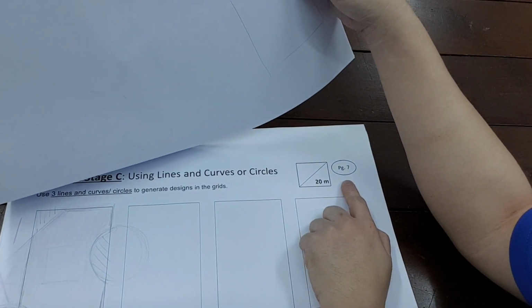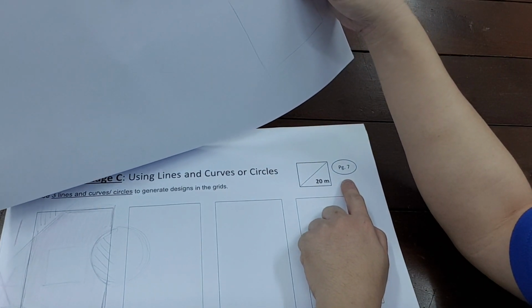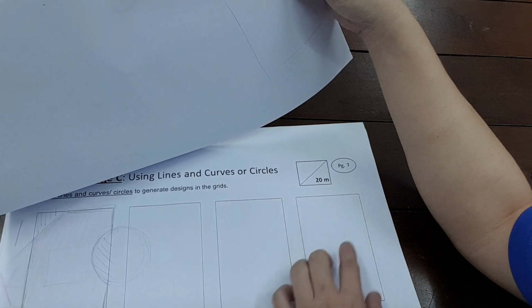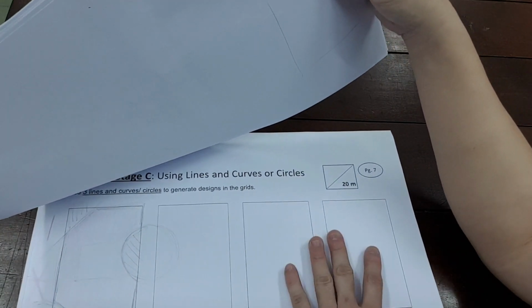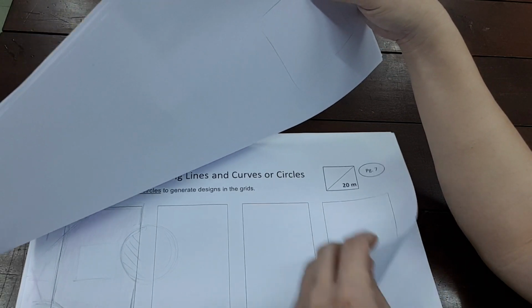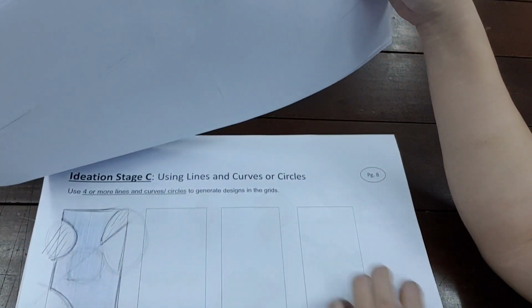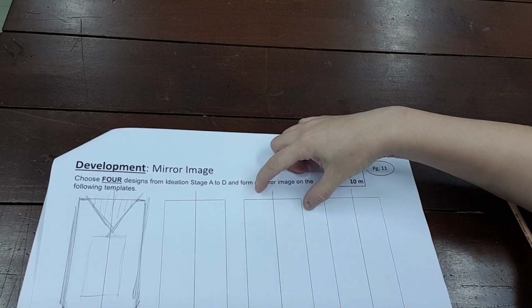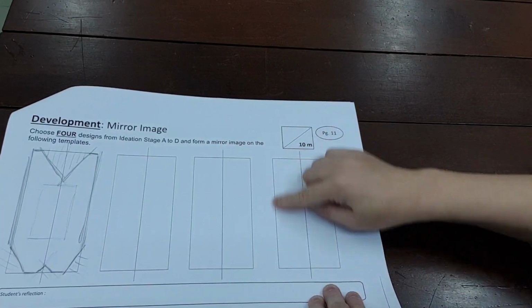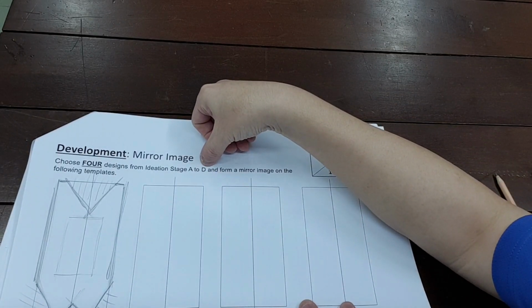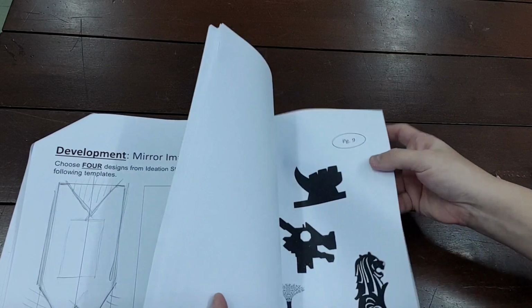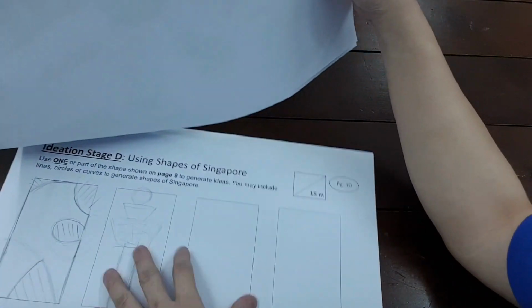Stage C was last week's week 3 lesson where we met physically in class. So this is the one, right? Of course it spans across the back of page 7, page 8, the back of page 8. Last but not least, this last template here, you choose one from stage D, which is after page 9, one of these.